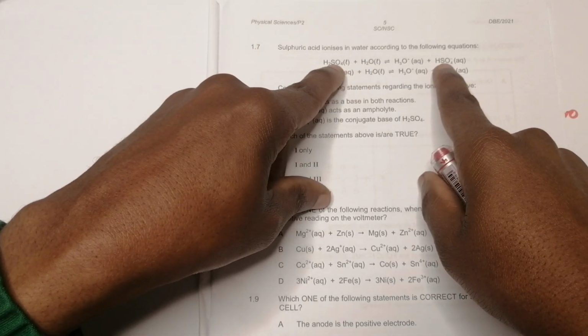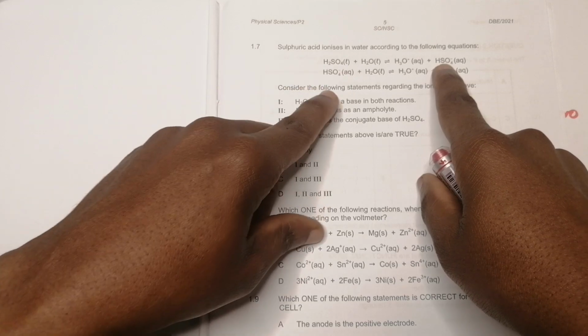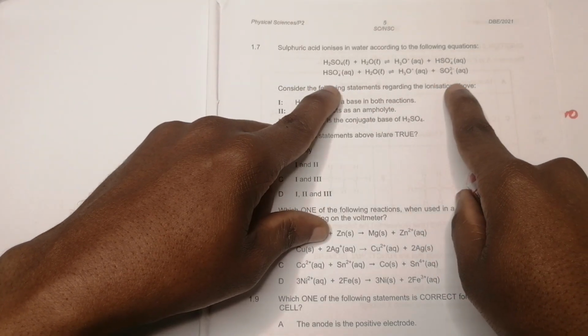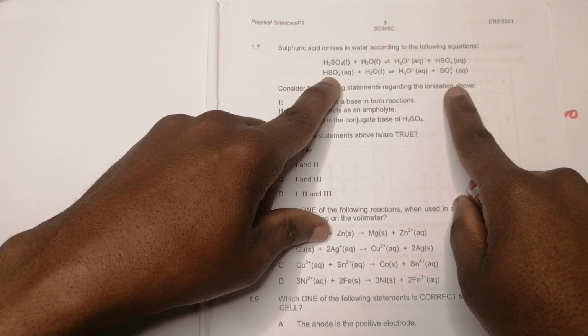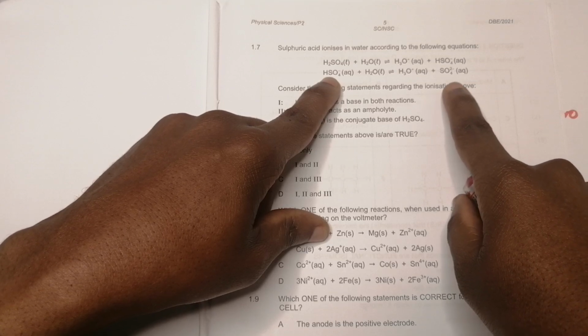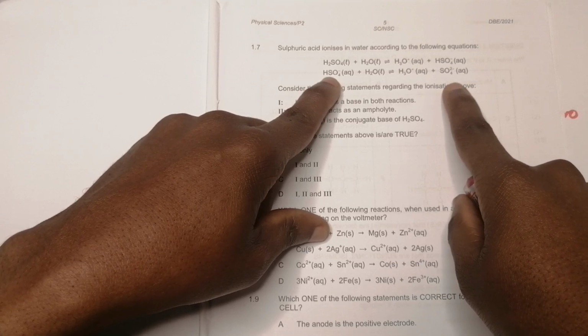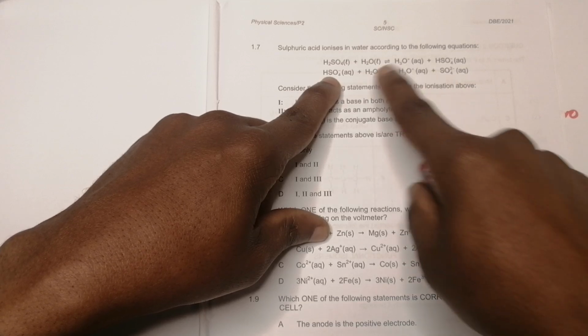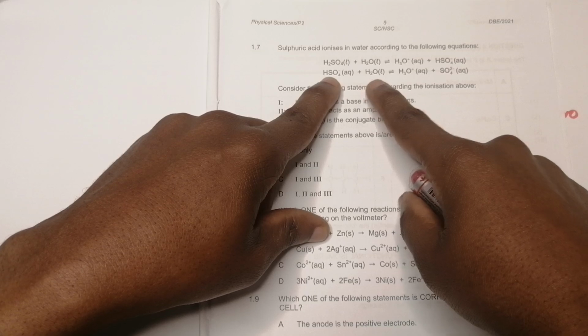It accepts and becomes H2SO4, right? Okay, let's go to the next question, the next reaction. Now, HSO4 minus, okay, reacts with H2O again, right?